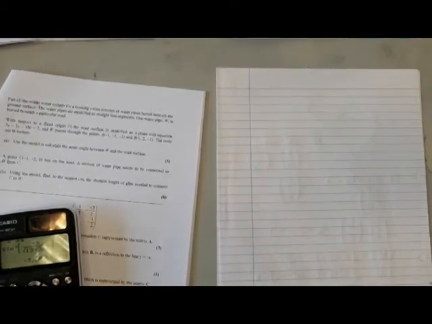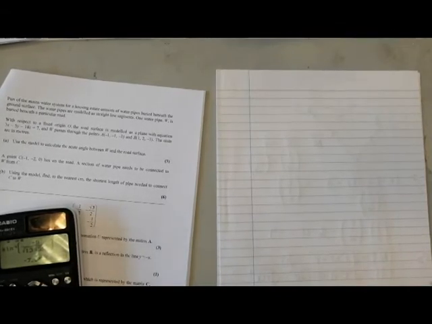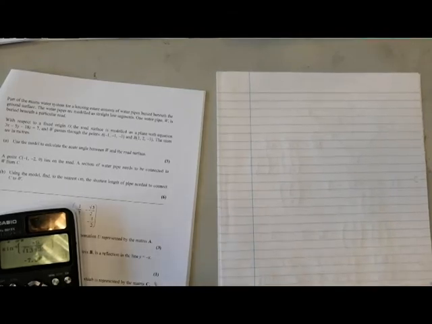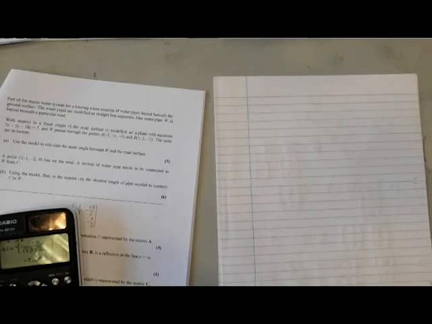Okay, part B. The point minus 1, minus 2, 0 lies on the road. Essentially, when you get to W from C, find the shortest length. The shortest length is always perpendicular, so we have to find the point on the pipe that is perpendicular to that point on the road when they're joined up with the pipe. So first we need to find the point on the pipe.